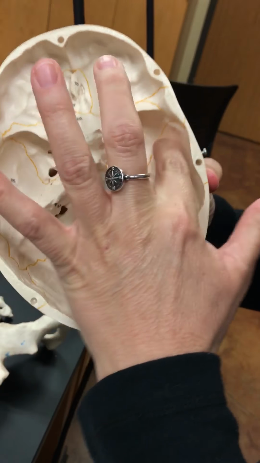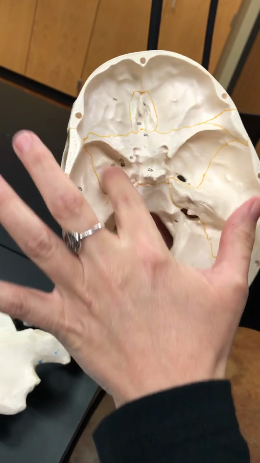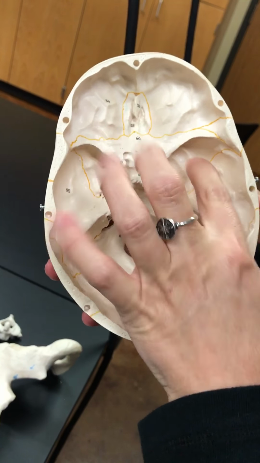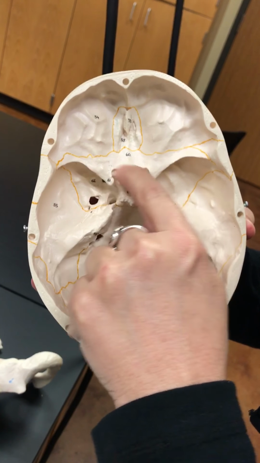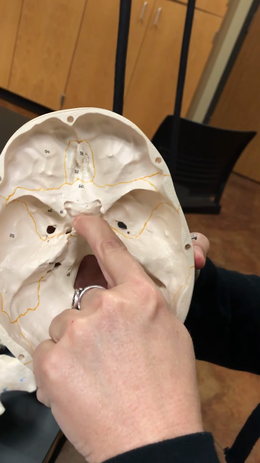is this whole thing right here. The greater wings are here. The lesser wing is here. And this is the sella turcica area, right here where the pituitary gland sits.